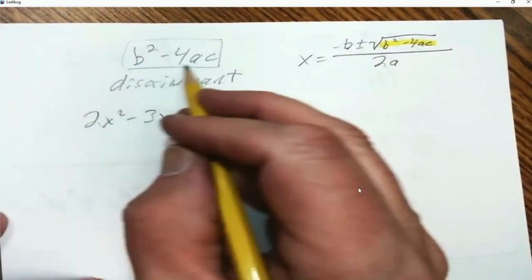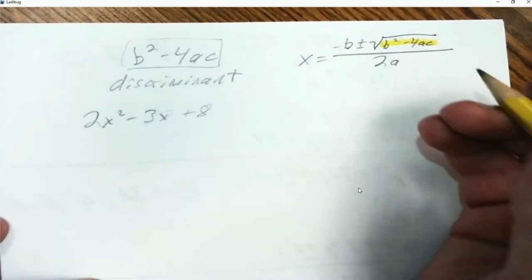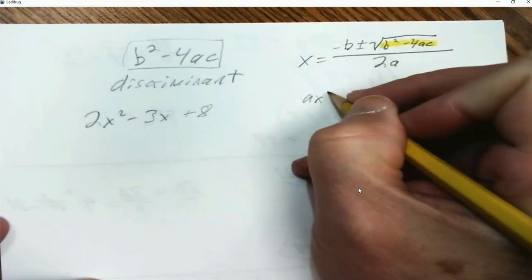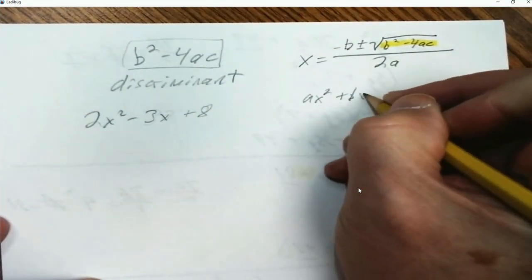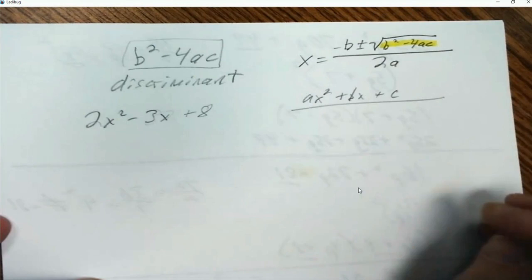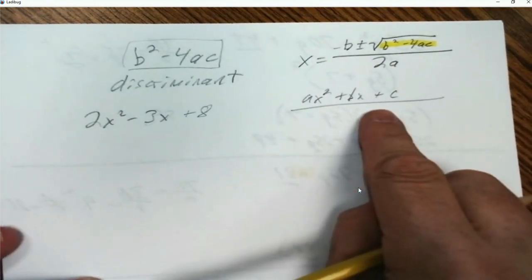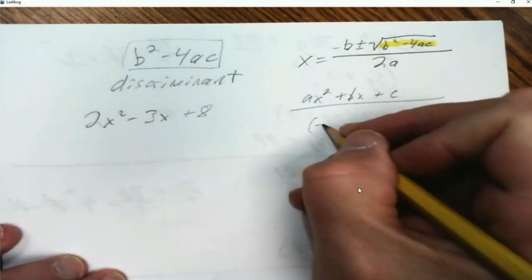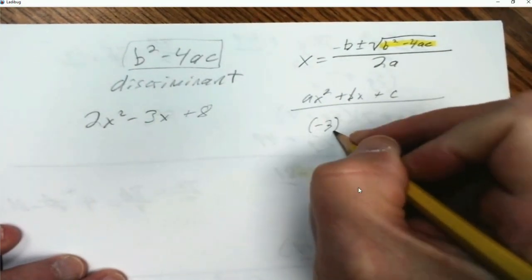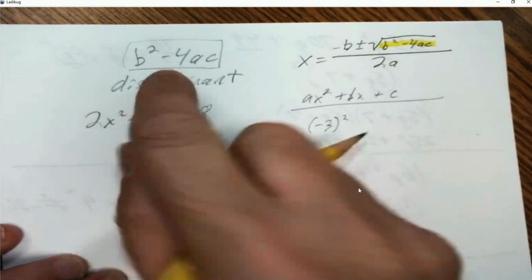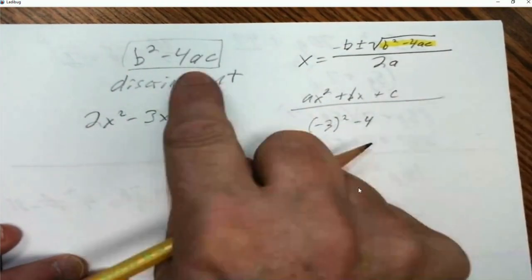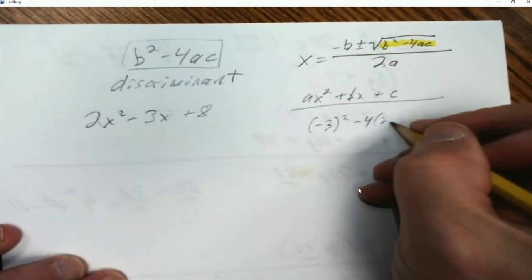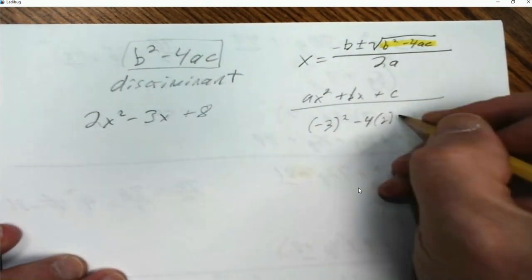If we check the discriminant, knowing that ax squared plus bx plus c is how quadratic equations are written, b squared, in this case, is negative 3 squared, minus 4 times a, which is 2, times c, which is 8.